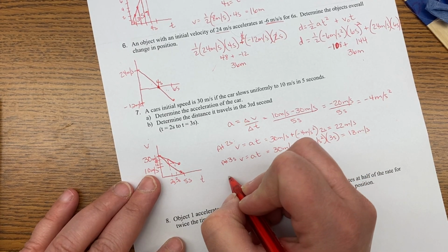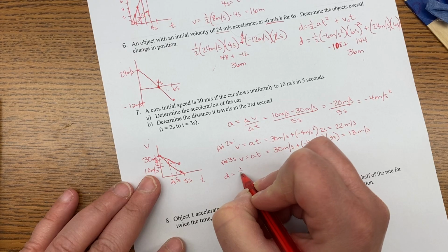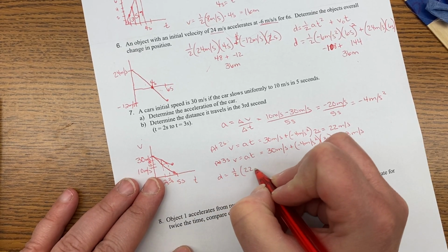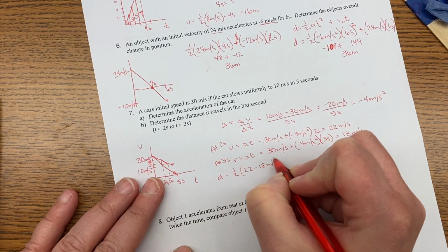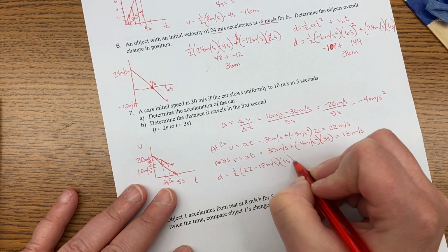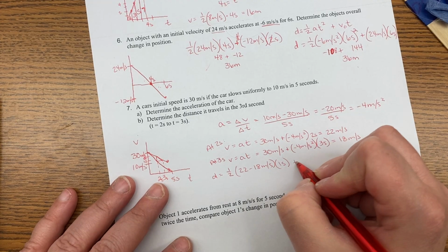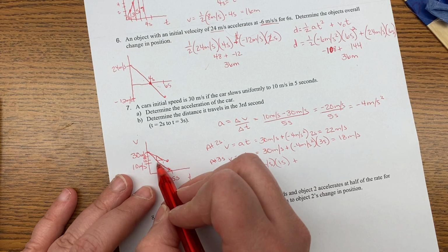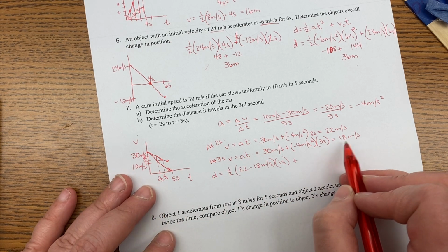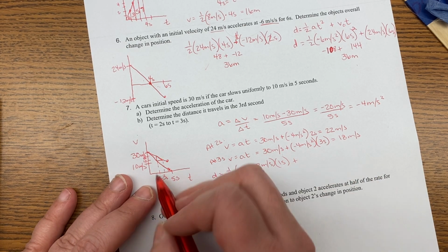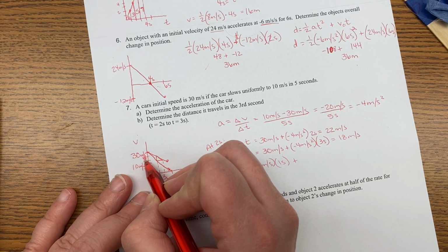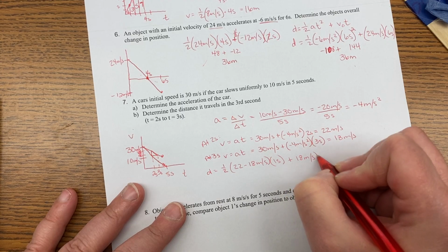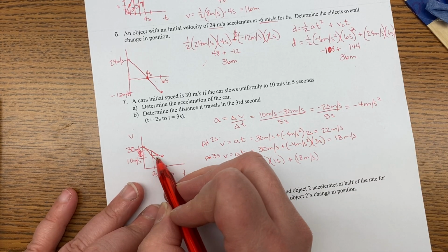So I'm going to have d equals half the 22 minus 18 meters per second, and that's only for 1 second. And then I need my 18 meters per second for the 1 second because it was already going that.